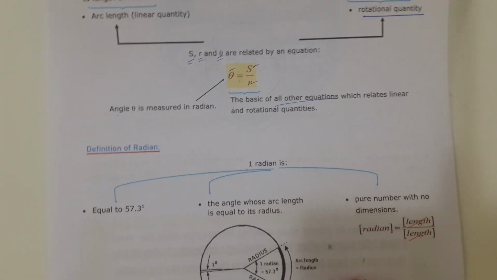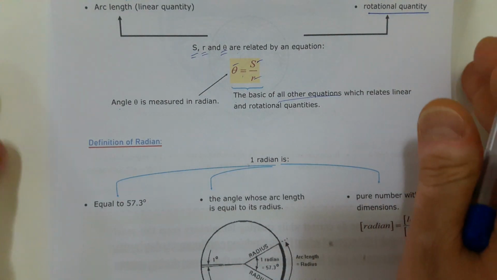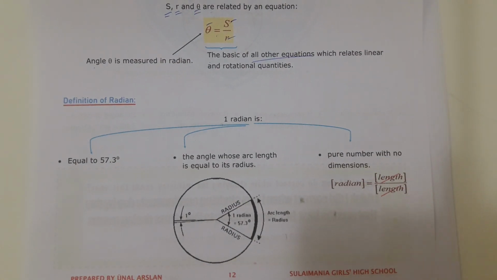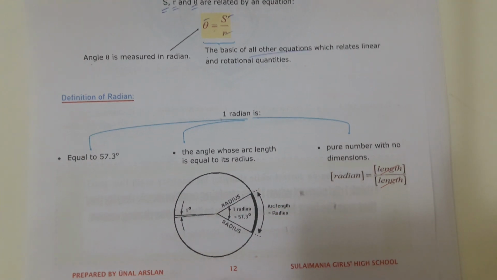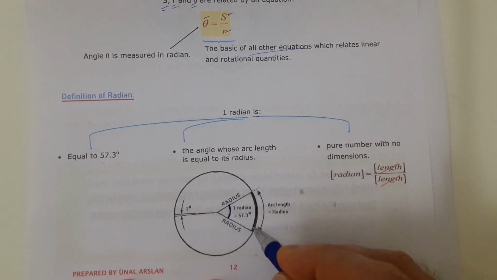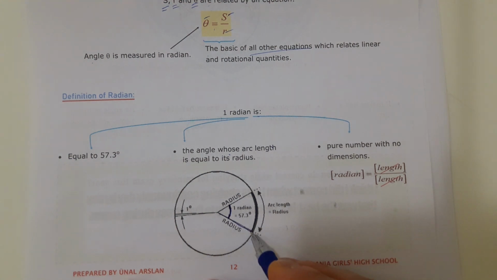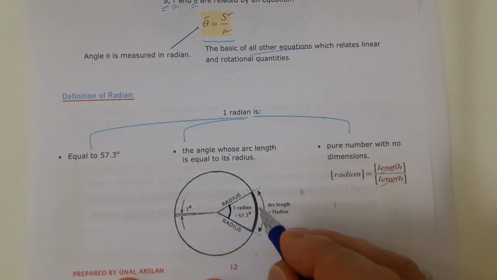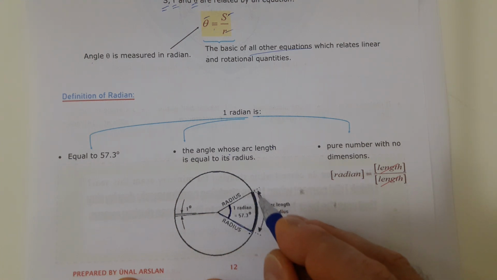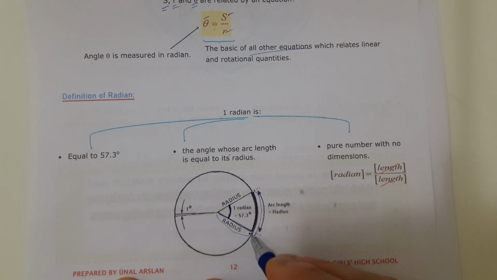And then we said radian. What is this radian? How do mathematicians define the radian? One radian is the angle whose arc length is equal to its radius. This is an angle which is 1 radian. Then this arc length and that radius must be equal to each other. If this arc length is 1 meter, the radius must be 1 meter. If arc length is 10 centimeter, the radius must be 10 centimeter. Then I can say that it is 1 radian.